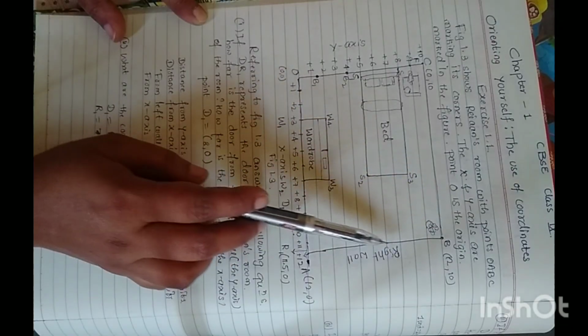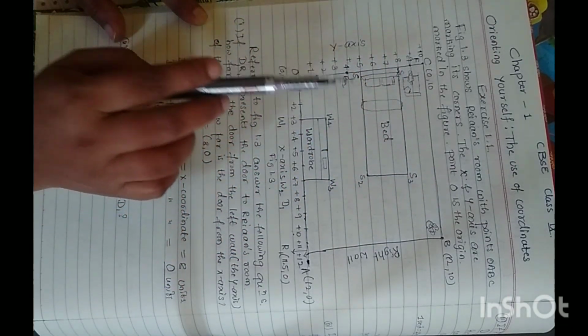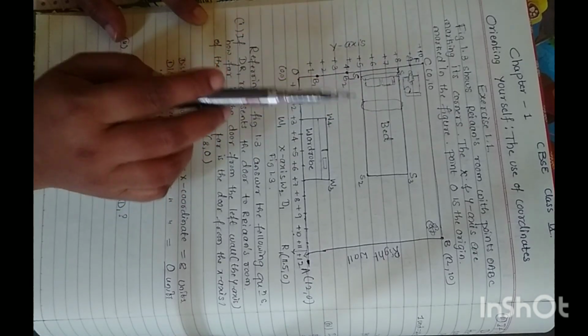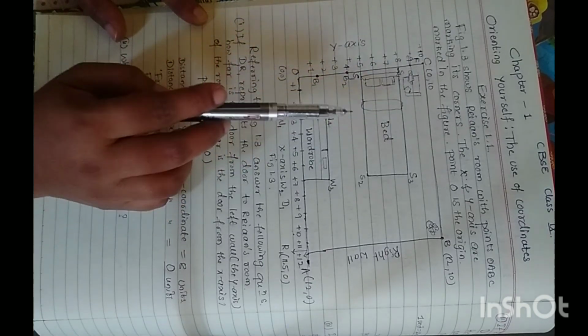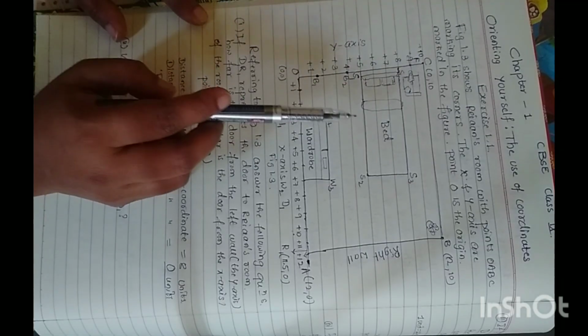Students, look at this figure carefully. This is Rehan's room shown in a coordinate graph. The room is drawn using the Cartesian plane. Every point in this room has a fixed coordinate.